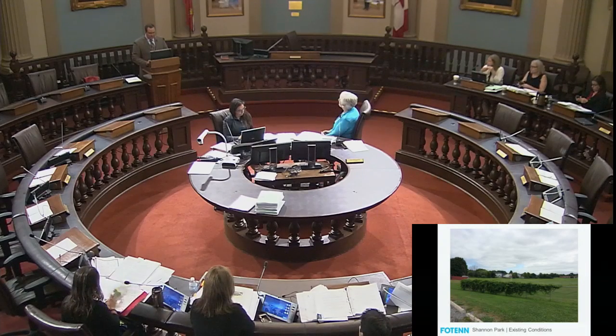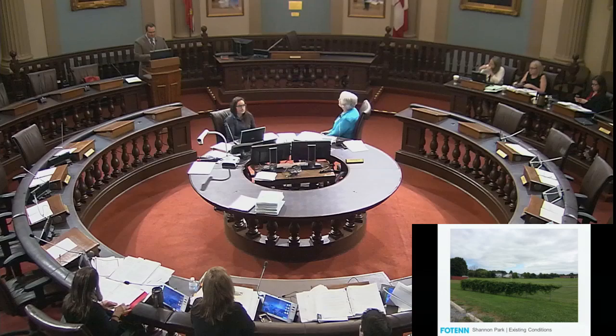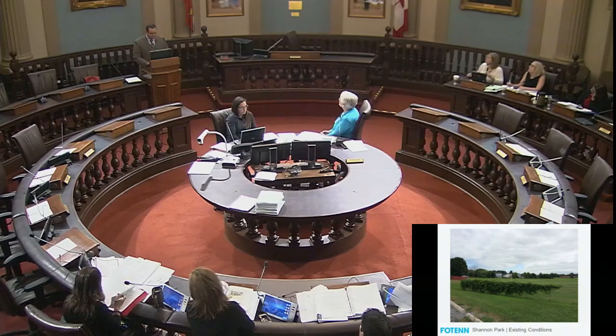This picture, which doesn't look like it shows much, the reason for showing this picture is just to show you, you can kind of see the soccer pitch in the distance, and what it shows is the block that is being proposed as the new residential block as part of this development. And the homes in the background of this image are the homes on Jean Worrell Crescent.